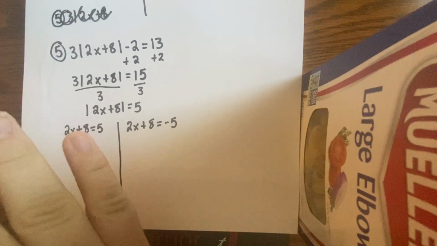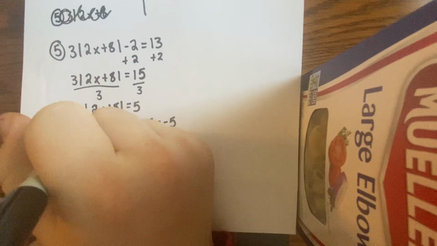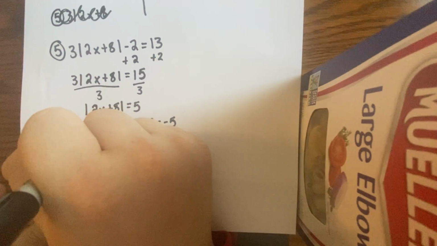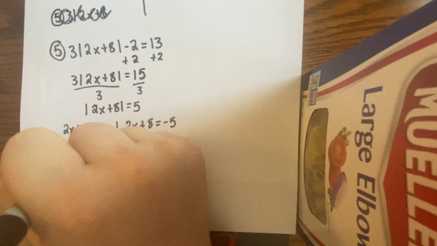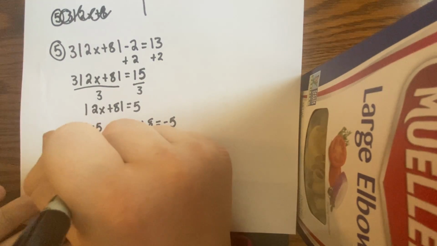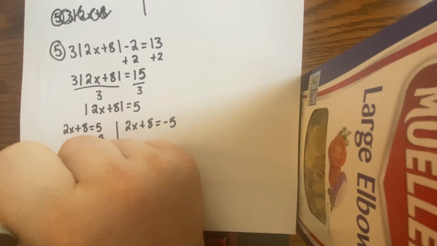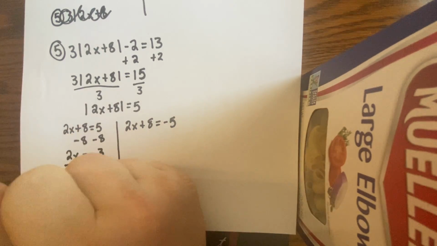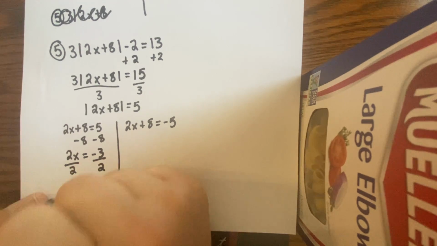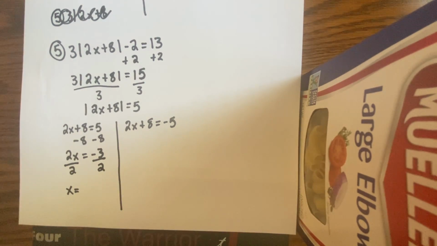So now we just go through our inverse operations and solve. Subtract 8 from both sides, and we get 2x equals negative 3. Divide both sides by 2, and we get x equals, well, negative 3 over 2 isn't a number like 6 or 5 or 1. It doesn't simplify.